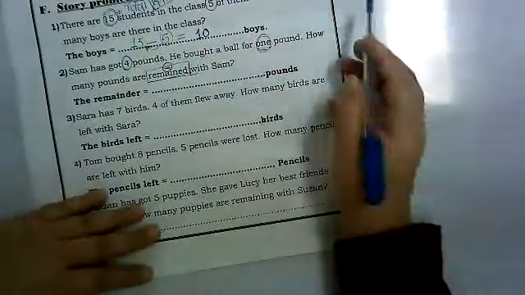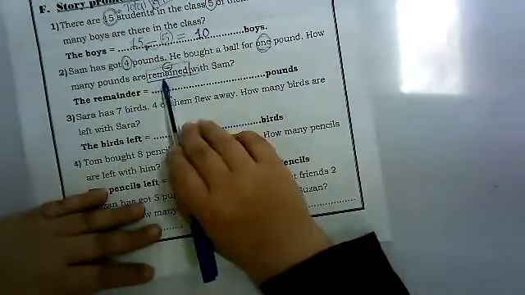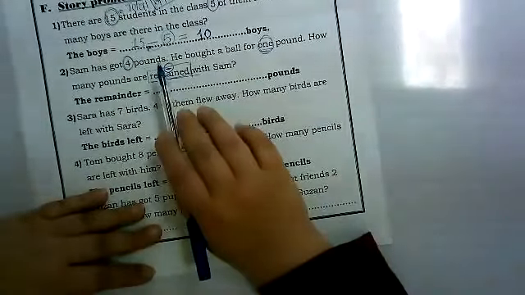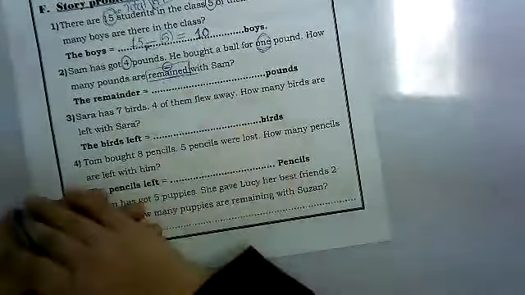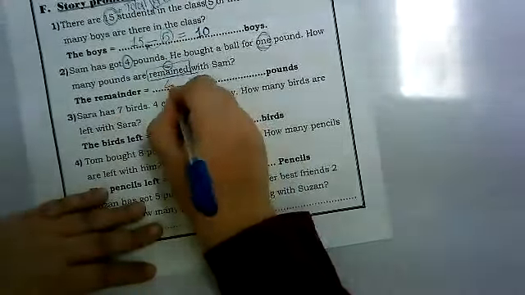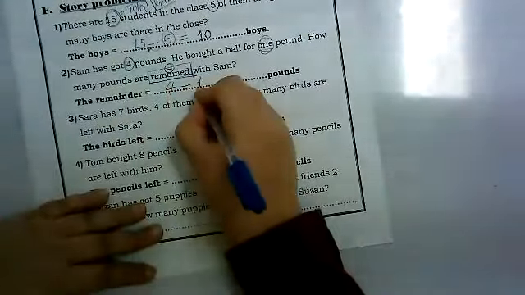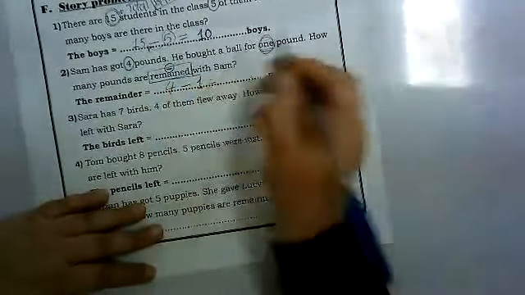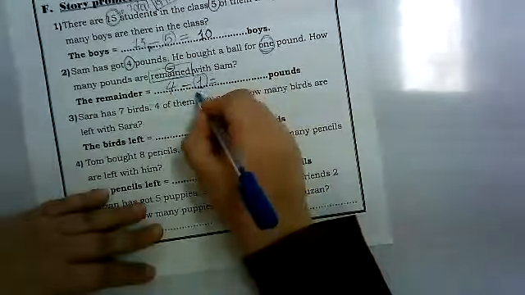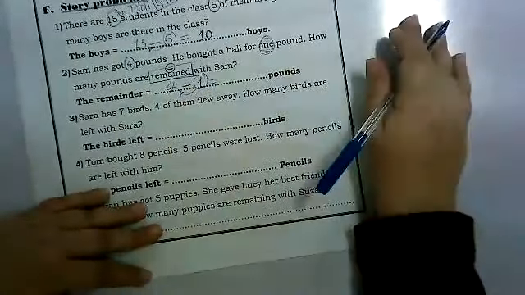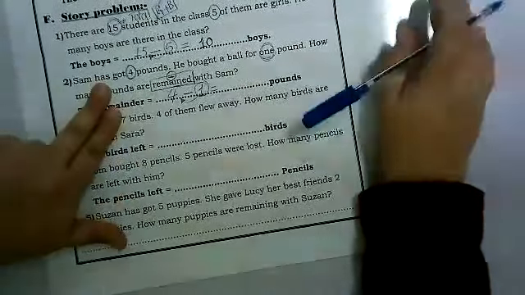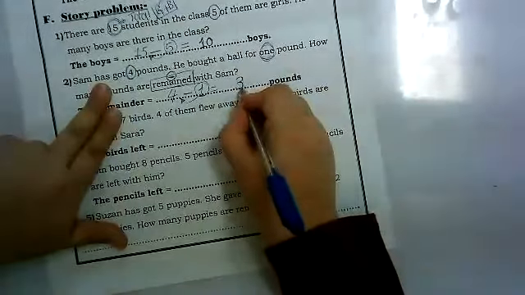Okay, so how many pounds remained? Remained is a word that indicates subtraction. Okay, we are going to subtract. Remember to start with the bigger number. The bigger number is 4. 4 minus 1 equals how many pounds? 1 is the smaller. Count after 1 until you reach 4. After 1: 2, 3, 4. So there are 3 pounds left with him.